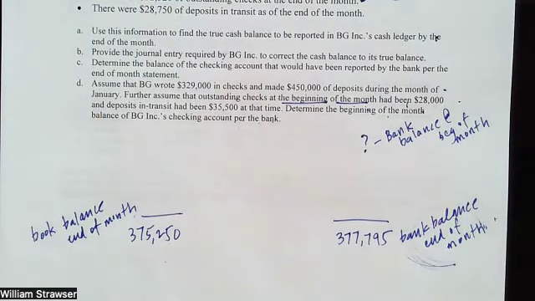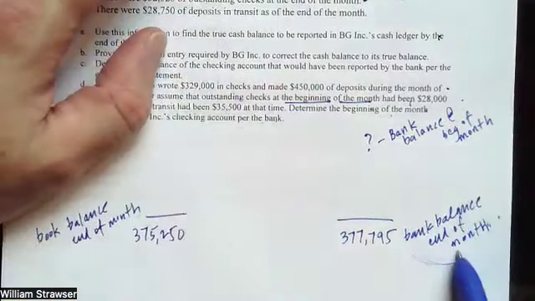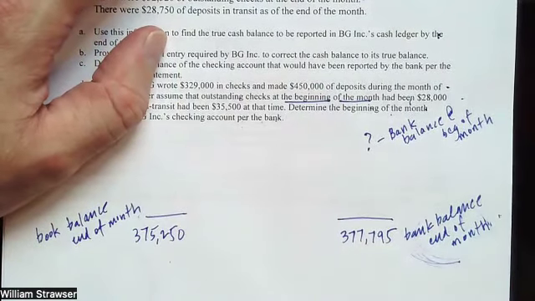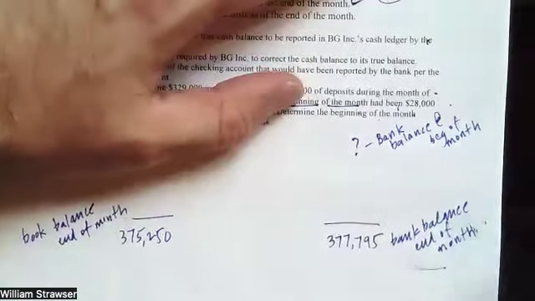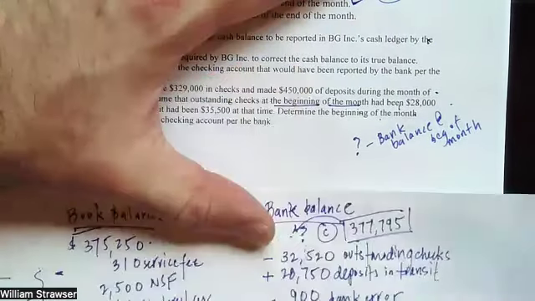So, how is the bank going to go from the beginning of the month to the end of the month balance for its customer, my company? Well, it will add and subtract the things we've done here.